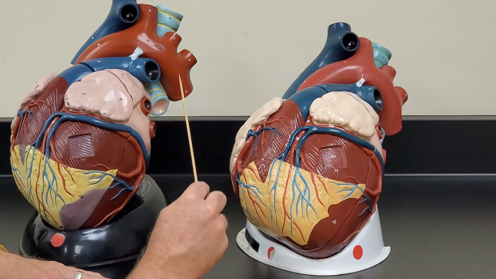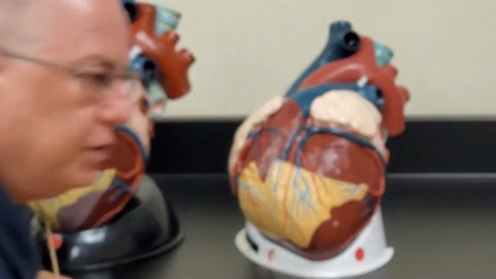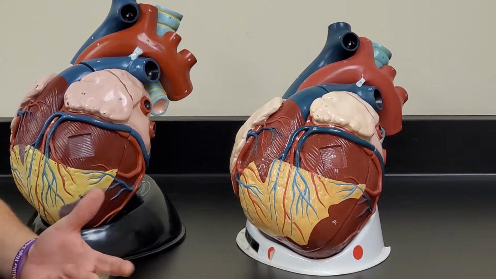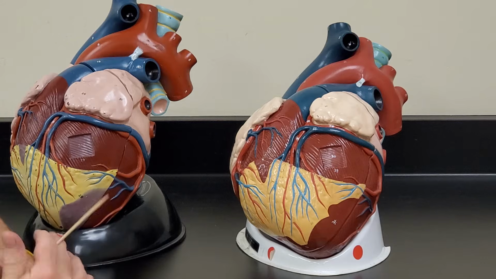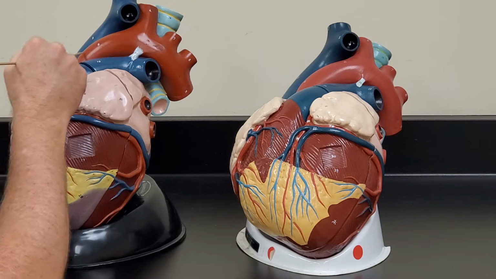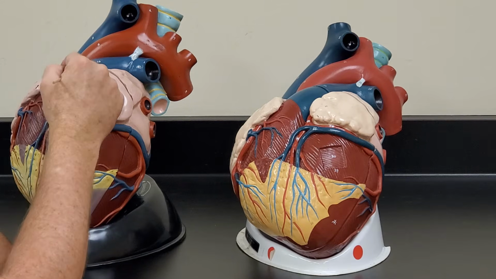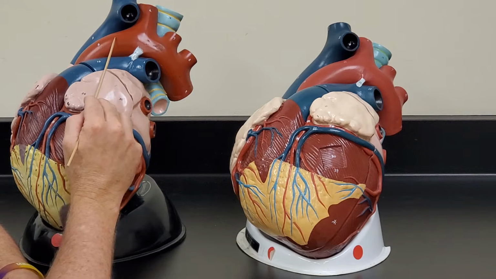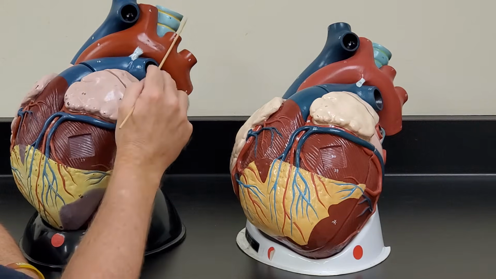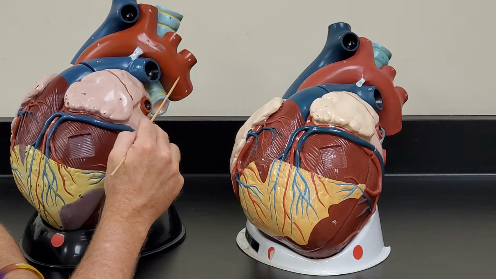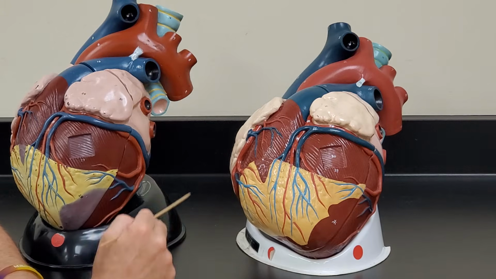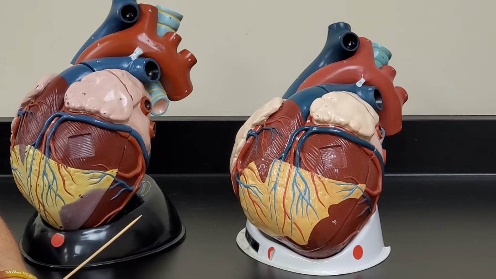arches over here. Now, we're not going to test you on this part, but the aorta has several different regions. In the thoracic aorta, I have a part where blood is going to come up here, which is called the ascending aorta. Then it's going to arch over, and these 3 branches come off here. That's called the aortic arch. And then the aorta is going to come down the body, and it's called the descending aorta.